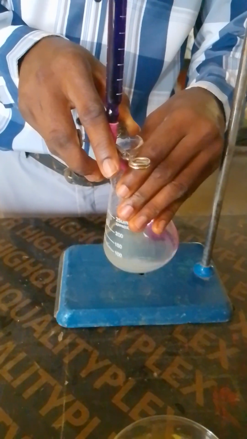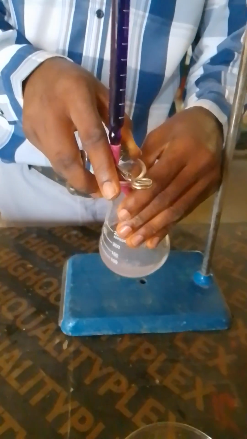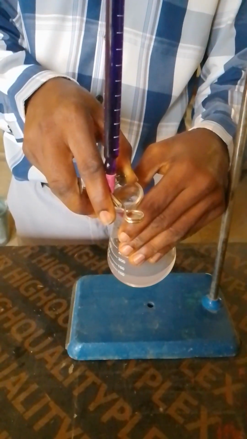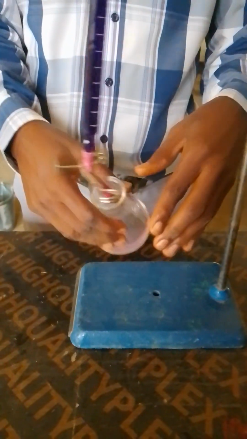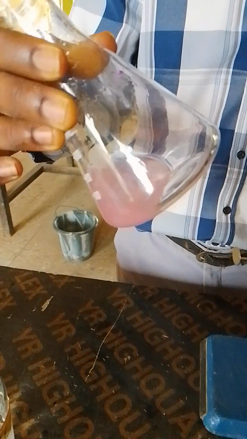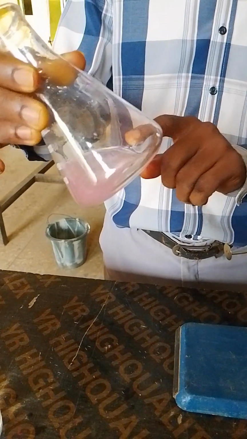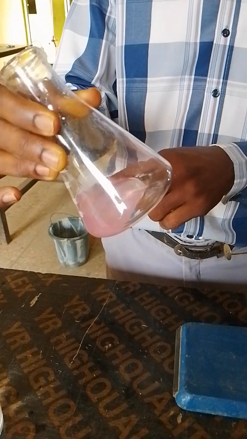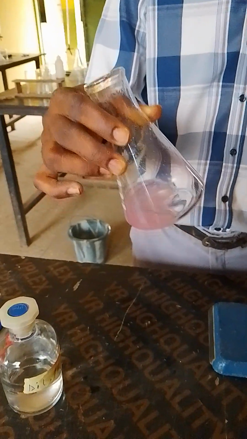So you keep shaking until you obtain a pale pink. You have to be very careful. Pale pink. Can you see it has changed? But let me just add one drop so I can have a very good color change. Look at it. This is the pale pink. This is what you are going to observe. At this point now, the oxidizing agent has completely oxidized the FeSO4, and the FeSO4 has completely reduced the KMnO4. So at this point, we have our endpoint, and that is what you are going to do in the exam. I believe that you are going to do well.